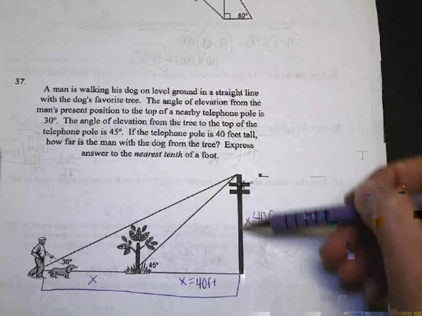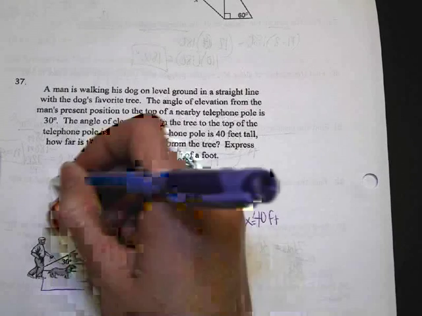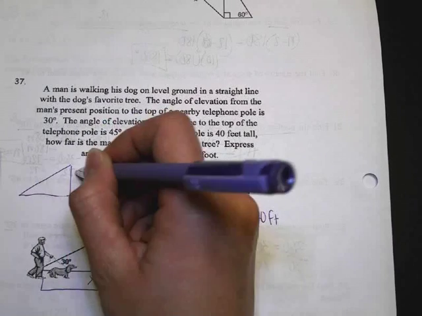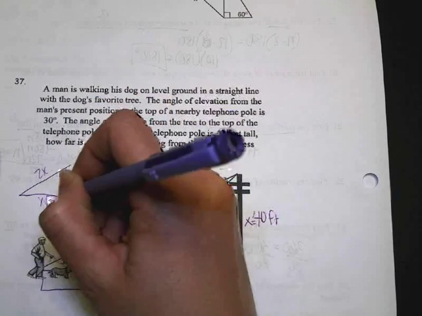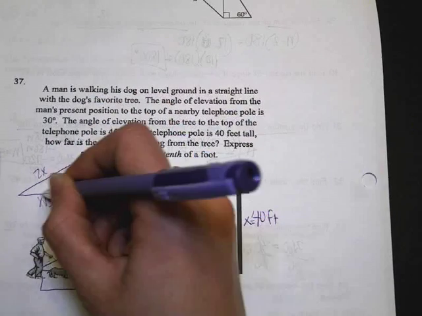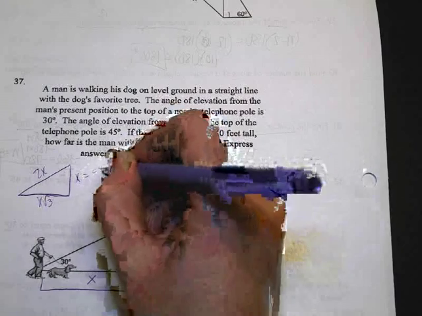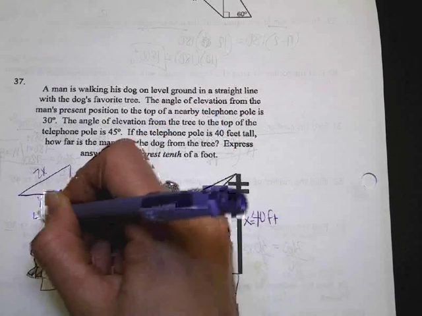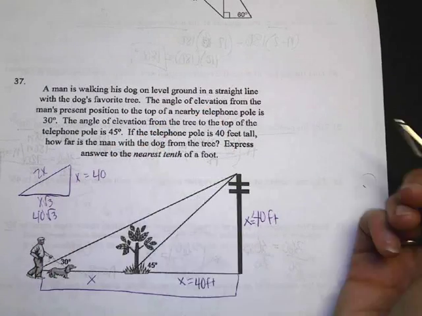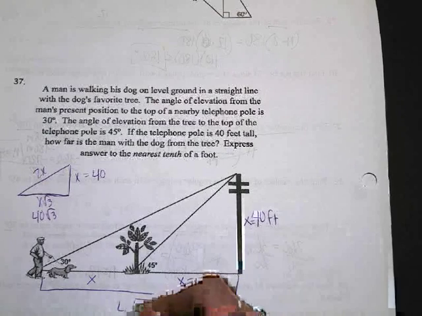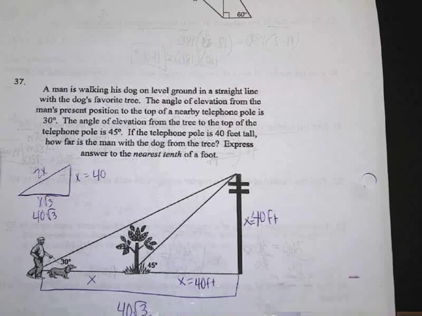So if this side is 40 and I have a 30, 60, 90, my pattern is x, 2x, x radical 3. So that means that this whole side right here, if this side is 40, this whole side is 40 radical 3. So right here is 40 radical 3.